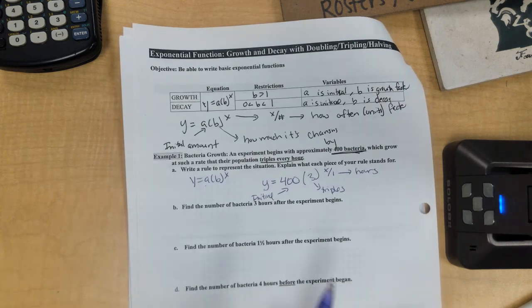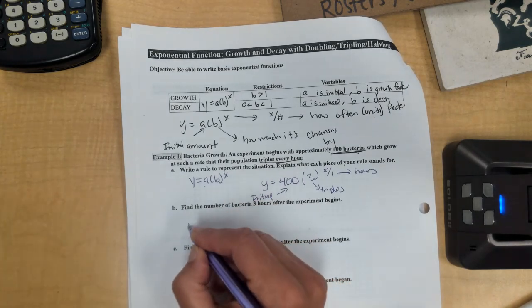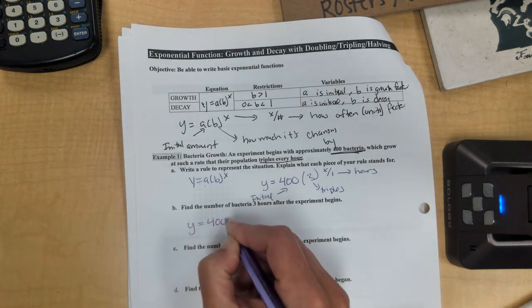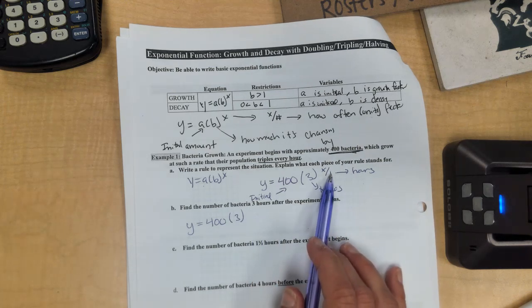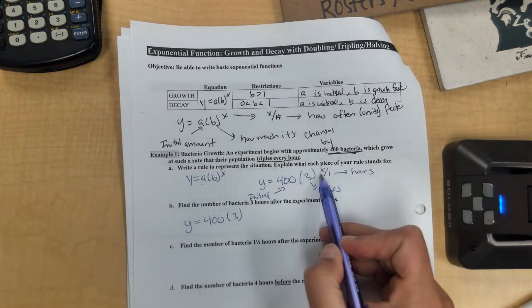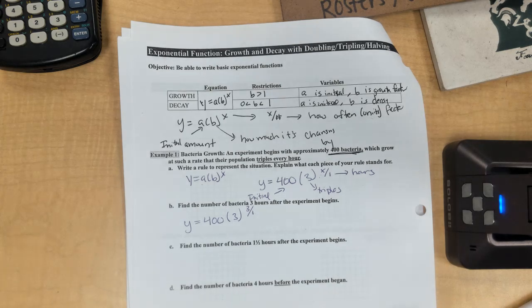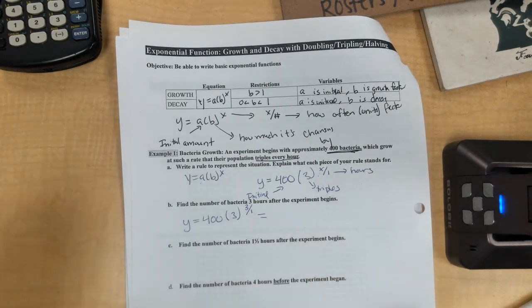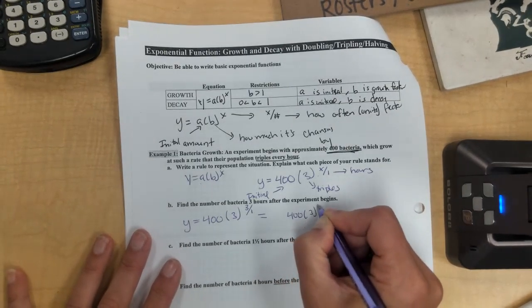Okay, so the next one is find the number of bacteria 3 hours after the experiment begins. So let's write our equation. y equals 400. It still triples. 3 hours. Well, it's every 1 hour. So x is going to be 3 divided by 1, because every 3 hours equals. So let's do that in our calculator. So I know it's going to be 400 times 3 to the third power.